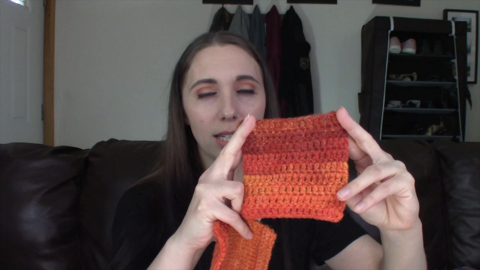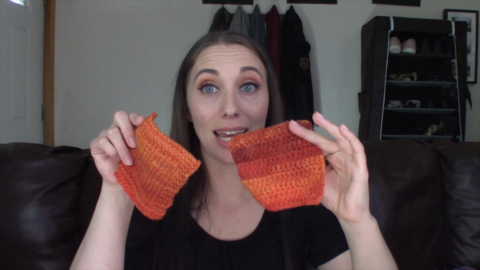I love it so much. And you can see the gradient in the crochet as well, even though crochet rows are taller and sometimes that gradient is a little blockier, and you can see it like here a little bit. It's a little bit blocky, but it's still really gorgeous, and I like the way that the yarn behaved in both knit and crochet. So she did a great job dyeing this yarn.